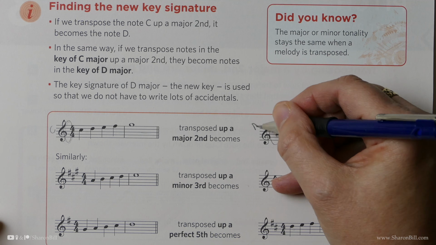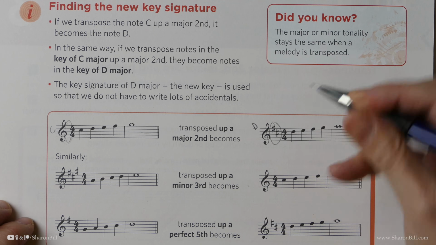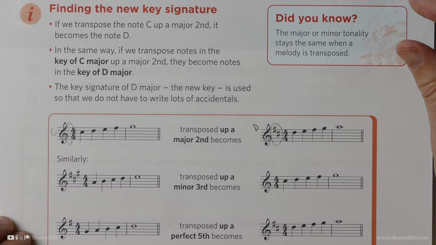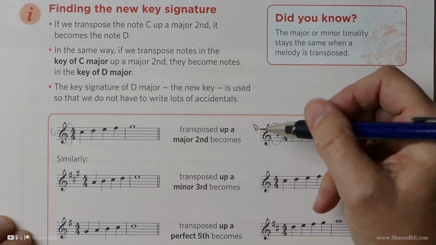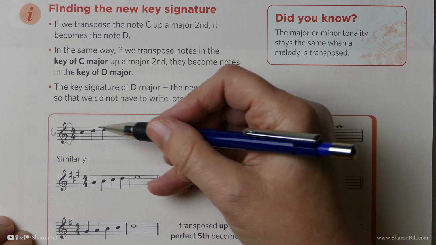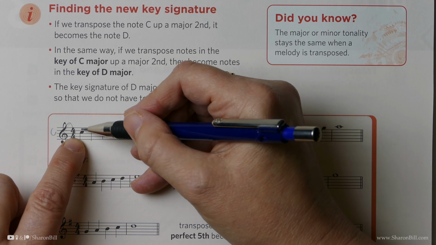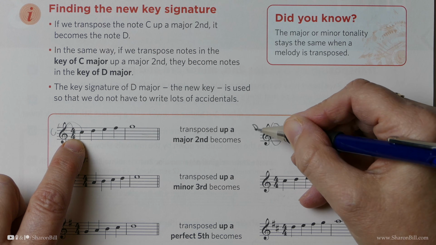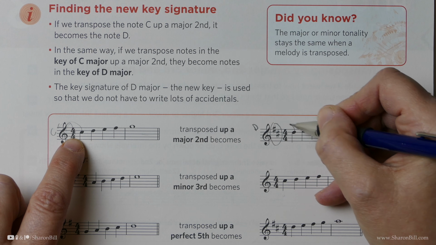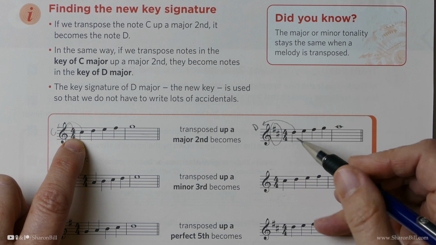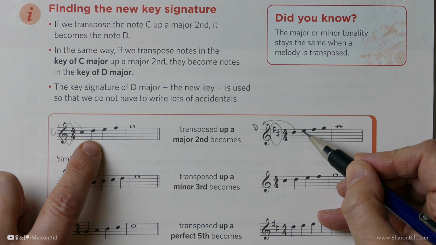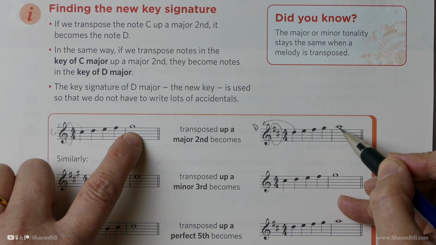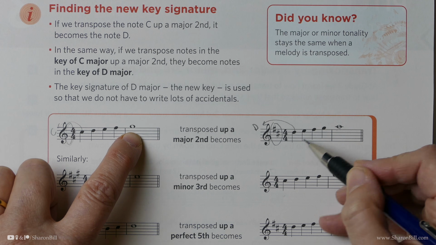So we've gone from C major to D major, and then every note must then move up a full tone, a major second. So we've gone from C, which is our key note, up one step to D, which is our key note, and then we can see that everything moves up a step in relation to that.